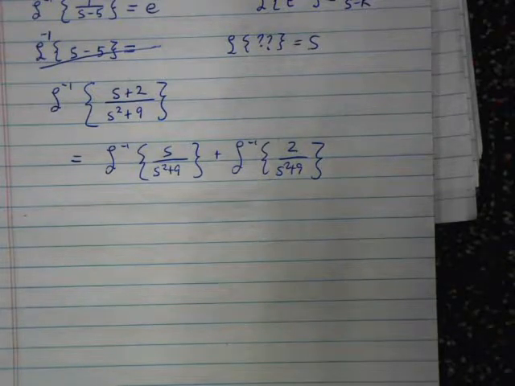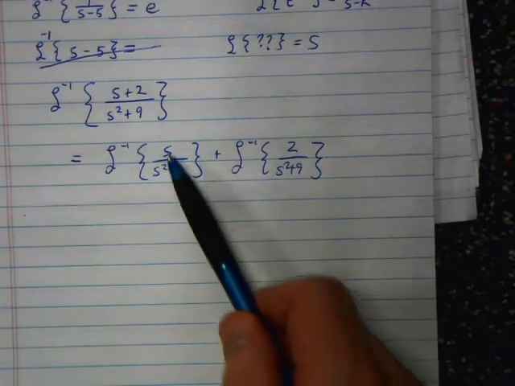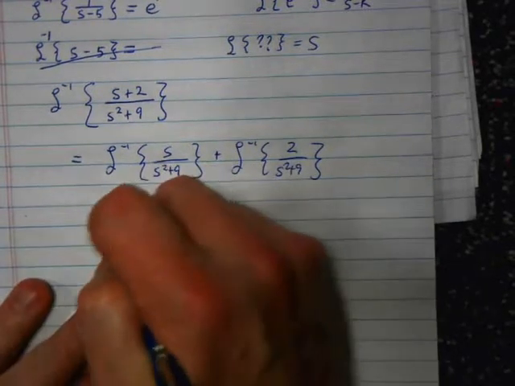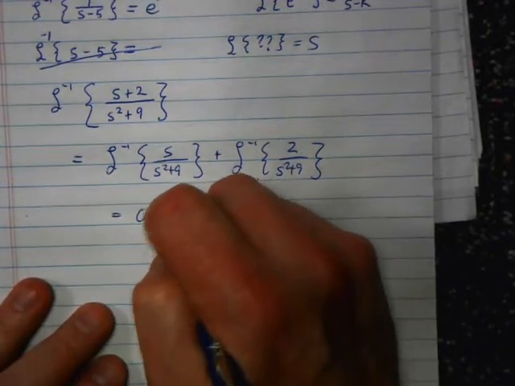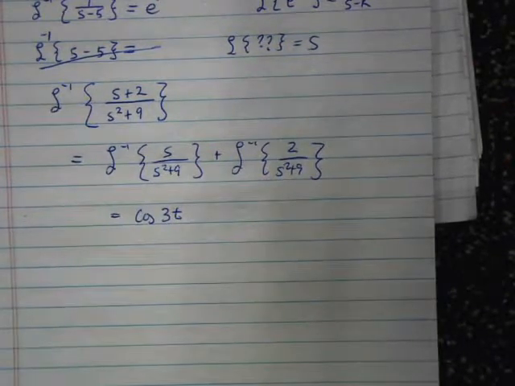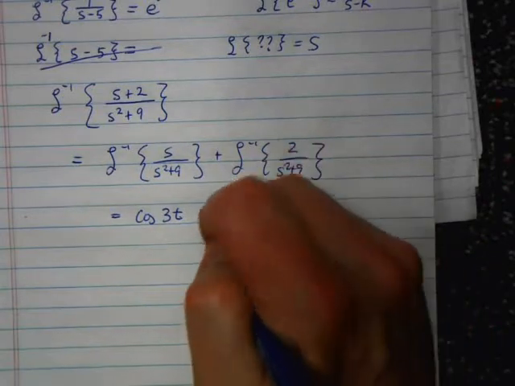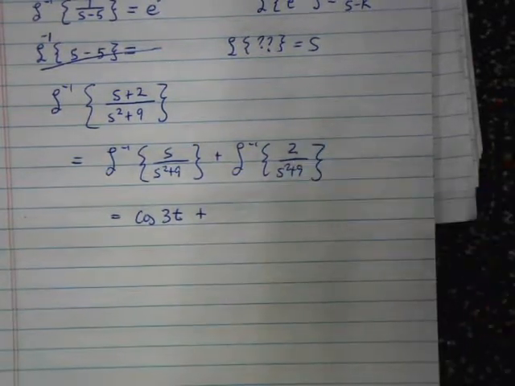And then I go look on my chart. Do I have an s over s squared plus 9 on my chart? Yes, that's cosine 3t. s over s squared plus k squared. That's cosine 3t. Plus, how about this one?